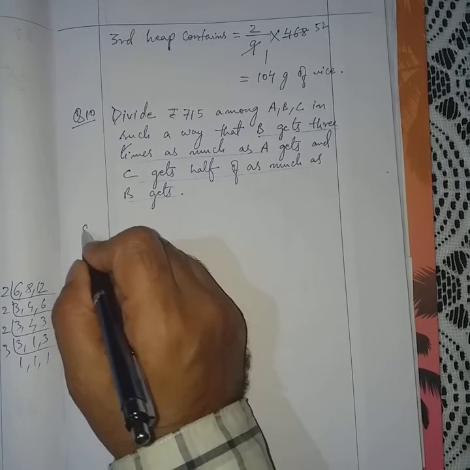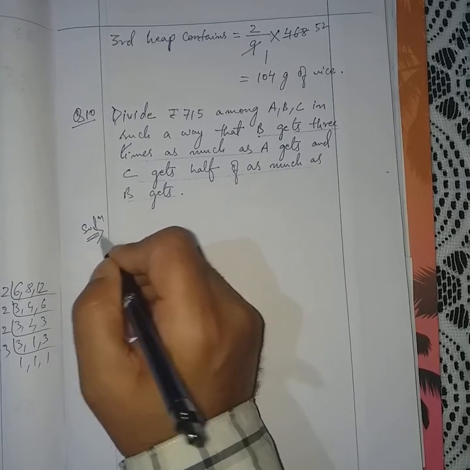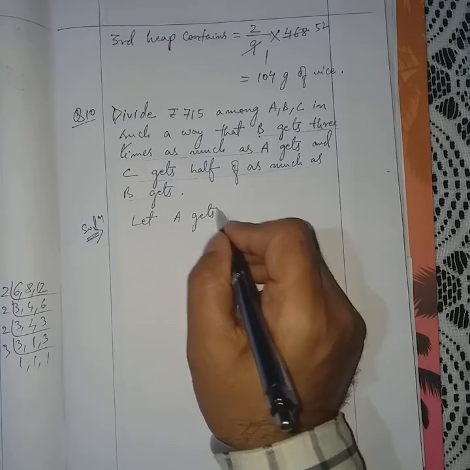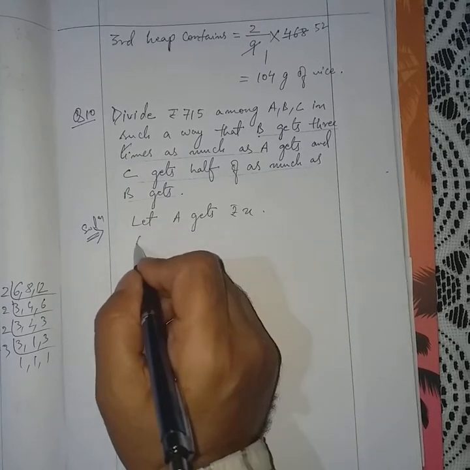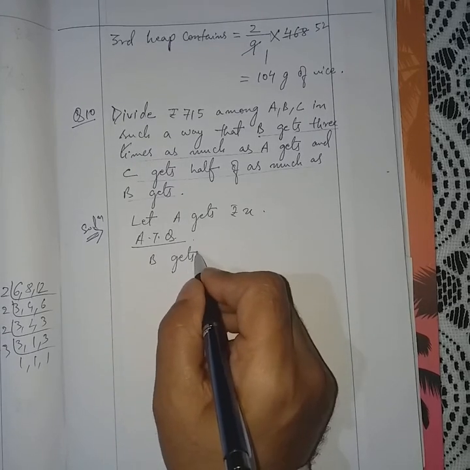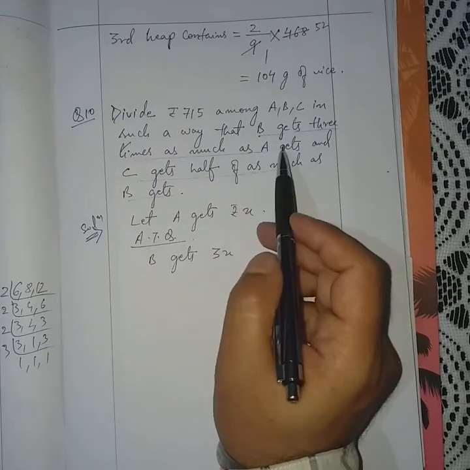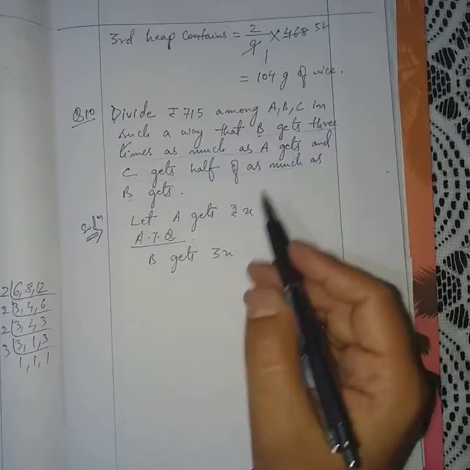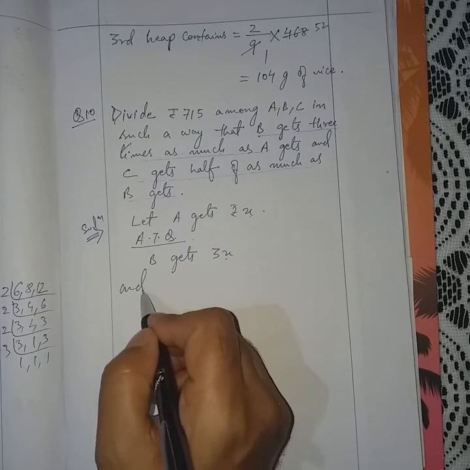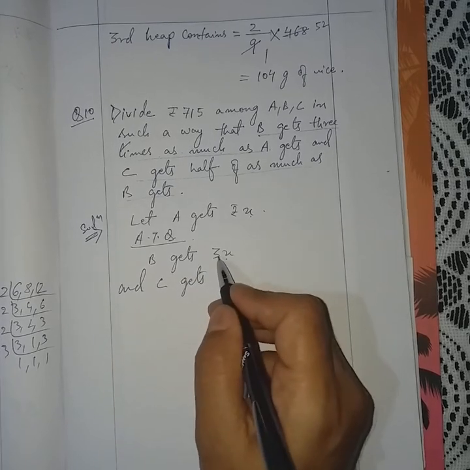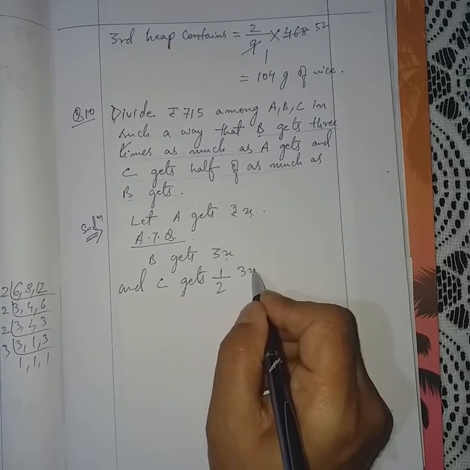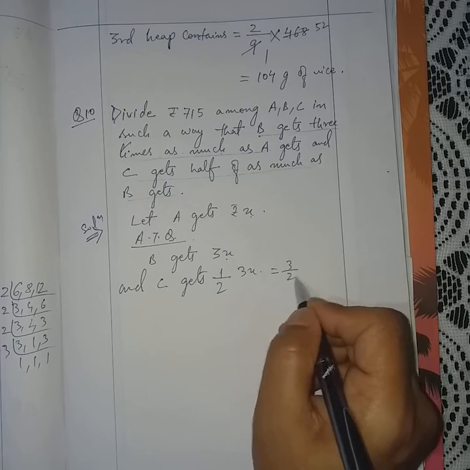So now the solution. You can see here, let A get rupees X. Okay, now according to the question, what can we write? B gets 3X because 3 times as much as A. A is getting X, so 3 times of this is 3X, yes or no? And C gets half as much as B gets, half of this, isn't it? That is 3 by 2 X.